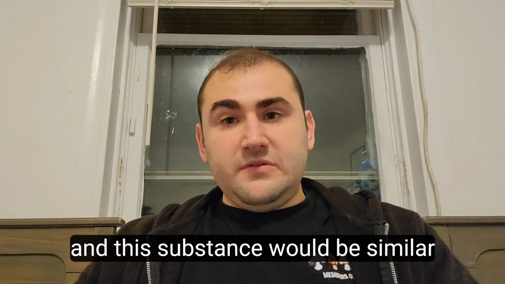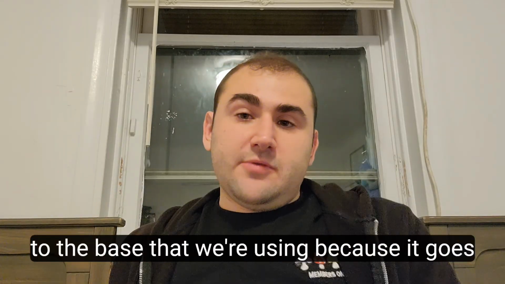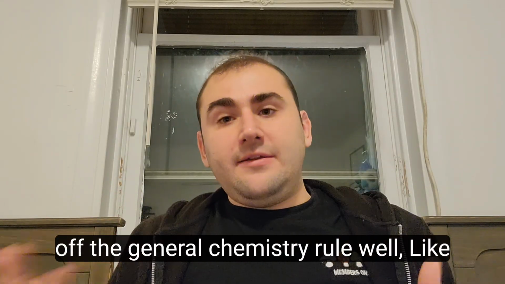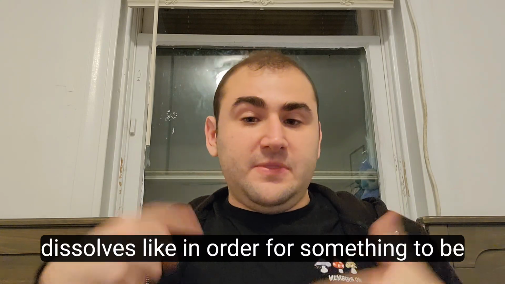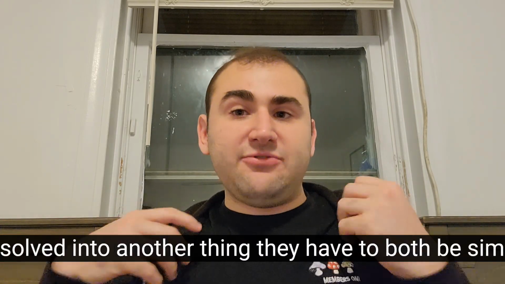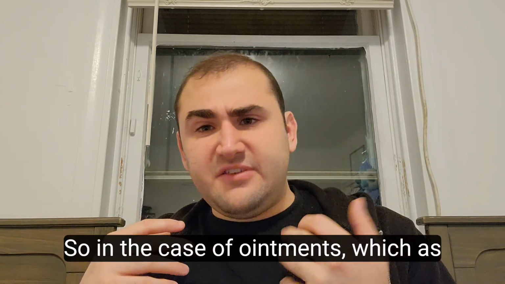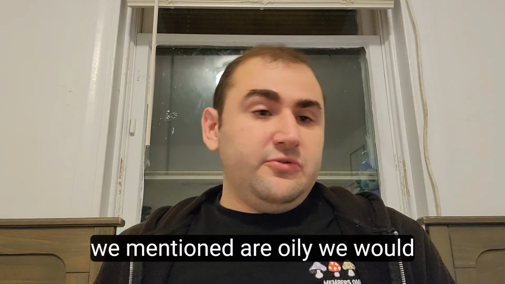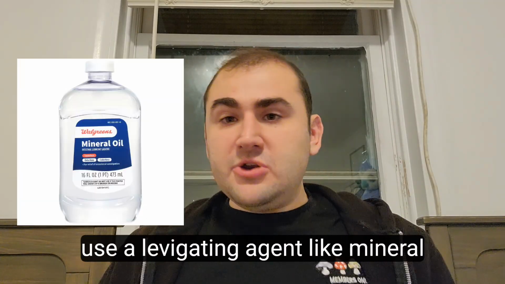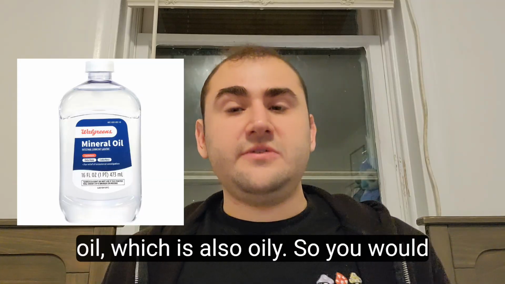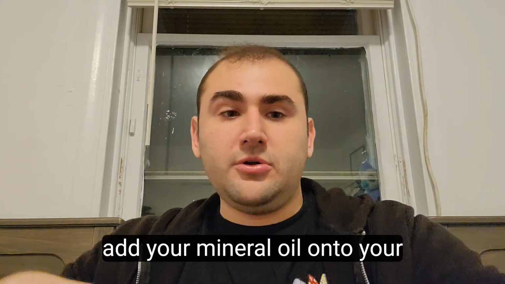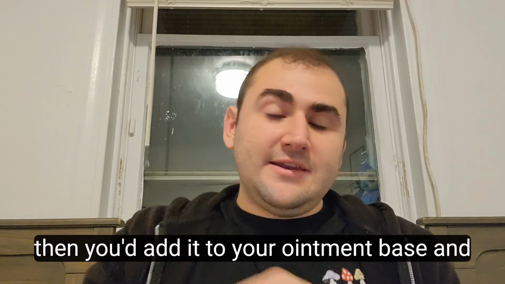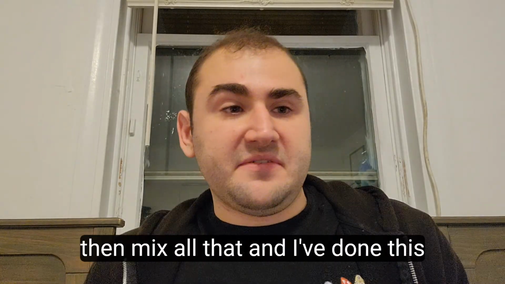And this substance would be similar to the base that we're using because it goes off the general chemistry rule: like dissolves like. In order for something to be dissolved into another thing, they have to both be similar to each other. But in the case of ointments, which as we mentioned are oily, we would use a levigating agent like mineral oil, which is also oily. So you would add your mineral oil onto your powder, mix it around, and then add it to your ointment base and mix all that.